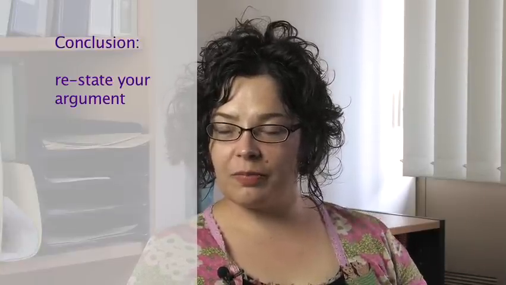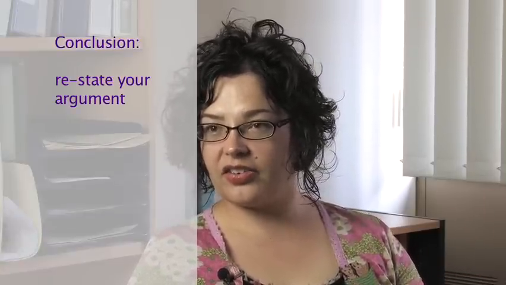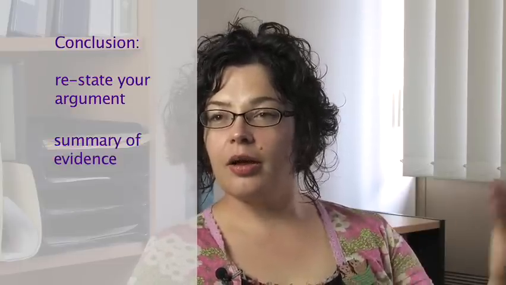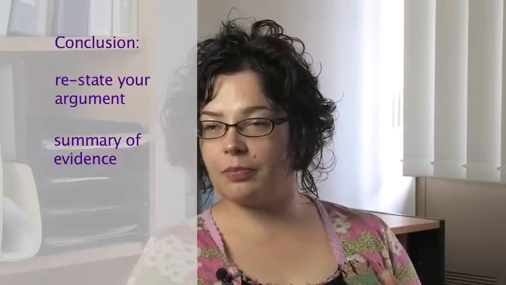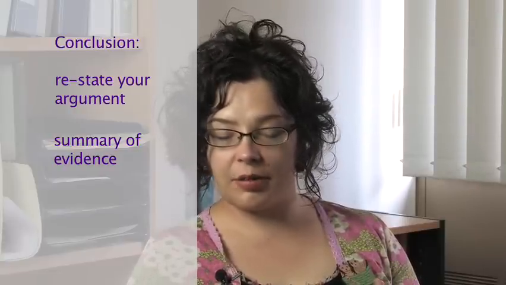In a conclusion to an analysis, I would expect a student to restate their argument quite clearly. The argument should have been developed throughout, and as I said, a part of the introduction. In the conclusion, you would look to see that that argument is restated with a summary of the evidence that's been provided to support that argument.